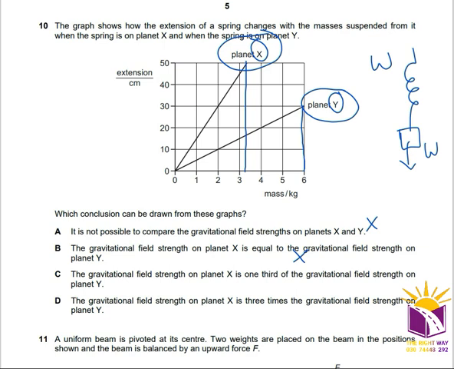Or option D, the gravitational field strength on planet X is 3 times the gravitational field strength of planet Y. Yes, you can write it as 3 times, because I am not finding the exact value. I am just using that our first 3 options are wrong. So the third one is the correct option, because planet X has more gravitational field strength than planet Y, because it is showing more extension for the less mass.